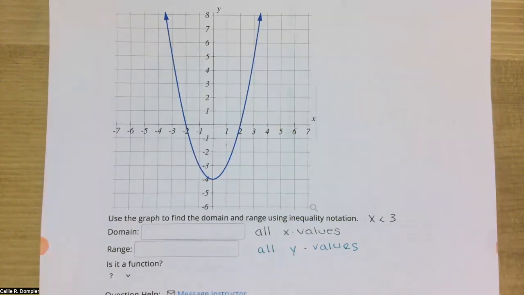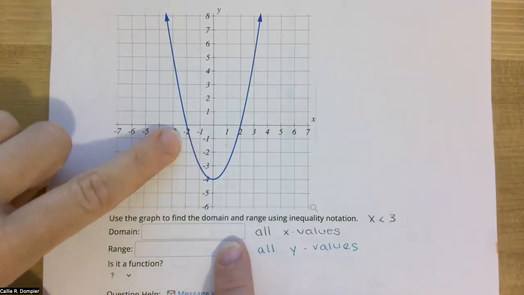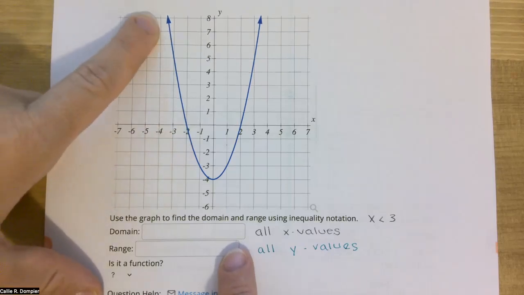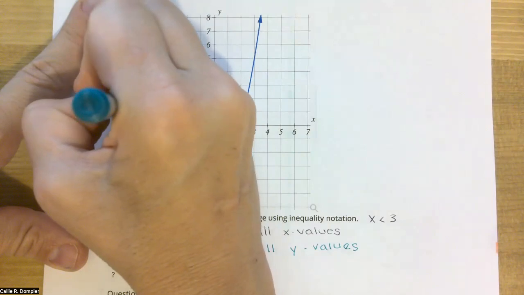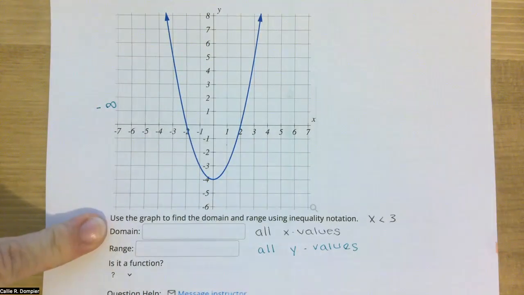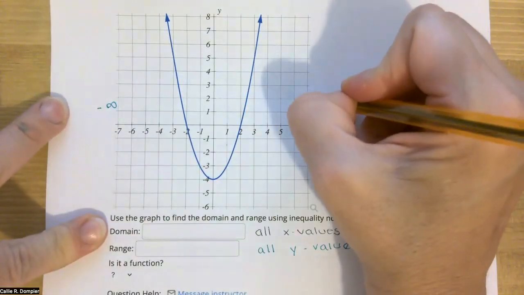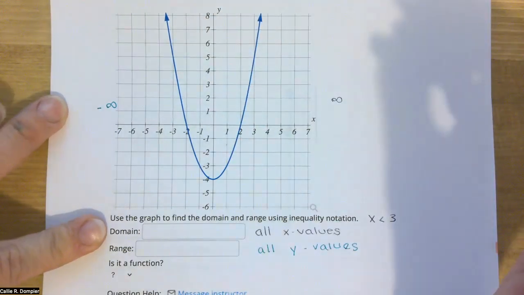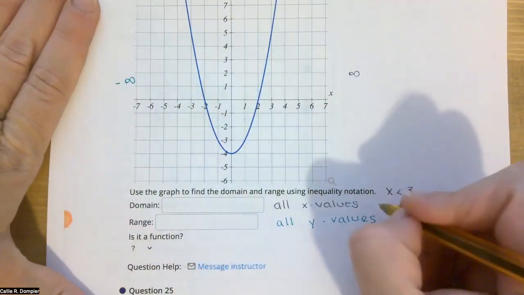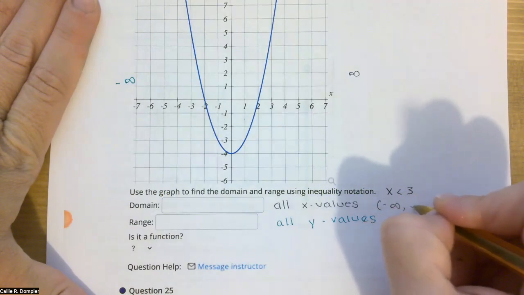Okay, so on the x-axis, that is an arrow, right? So that means it goes forever in this direction. So from negative infinity to infinity on the x-axis, right? It's never going to stop because that's what that arrow means. So again, our domain for x is from negative infinity to infinity.